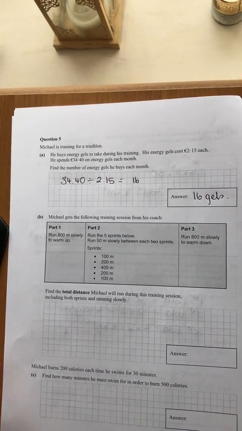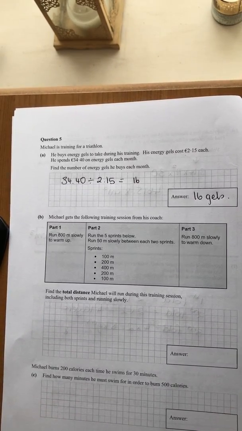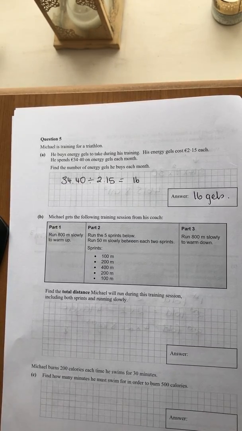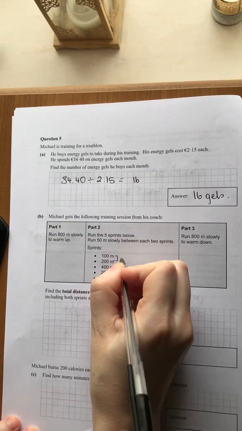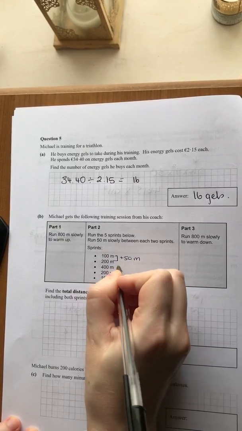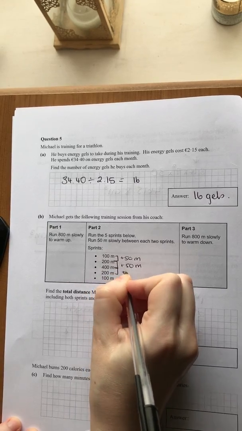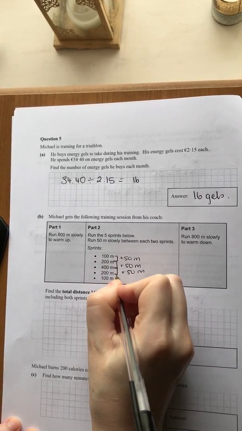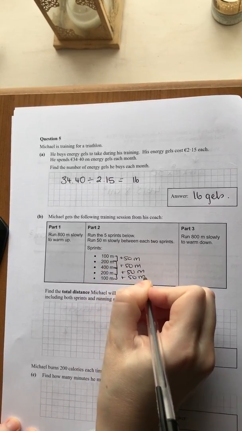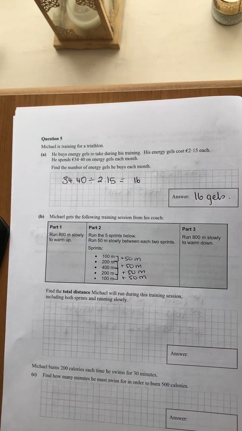Part B, Michael gets the following training sessions from his coach. So he must run 800 metres slowly to warm up. He must run the 5 sprints below. Run 50 metres slowly between each 2 sprints. So that's plus 50. And then he runs 800 metres slowly to warm down.